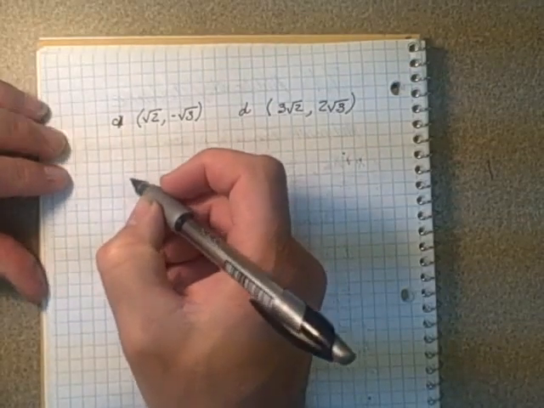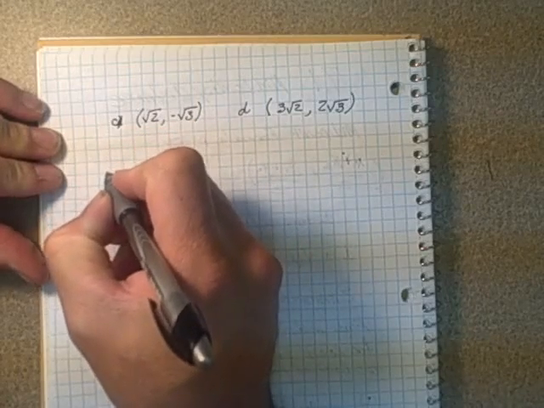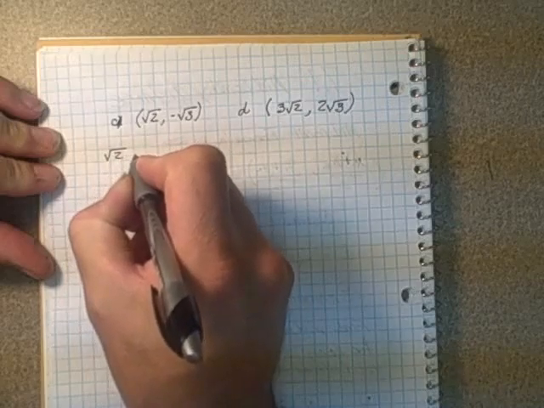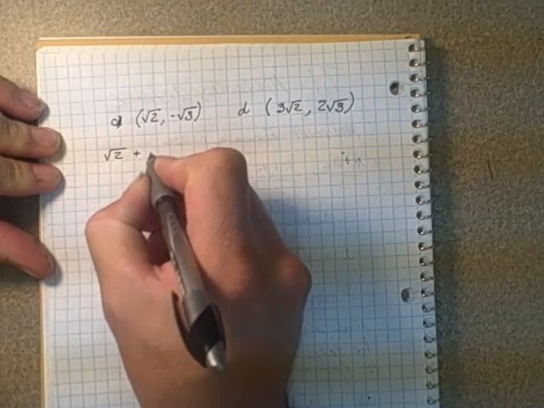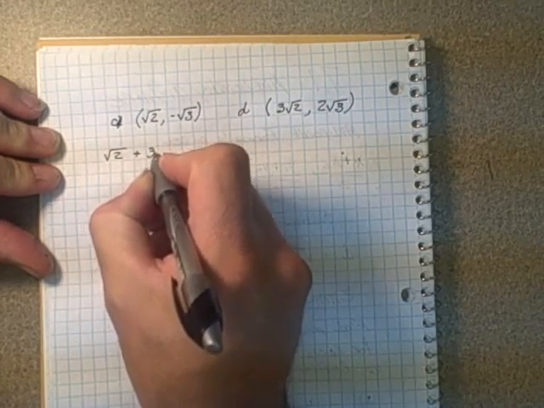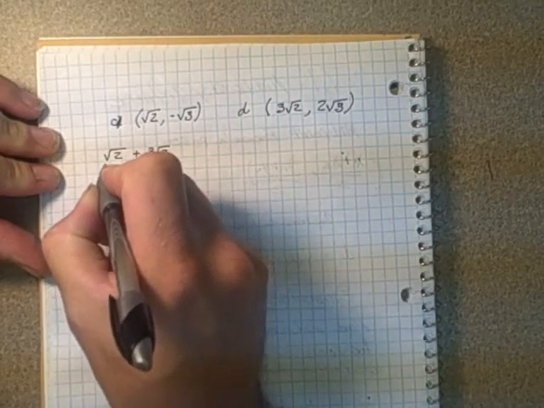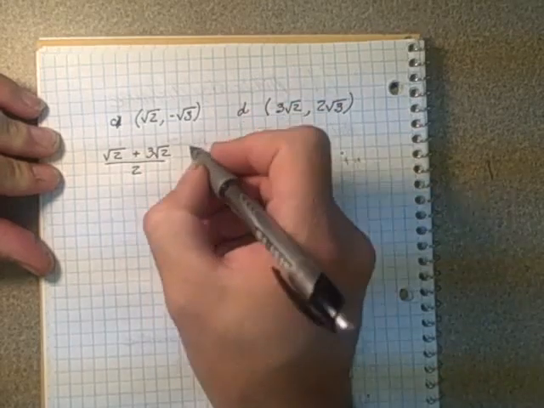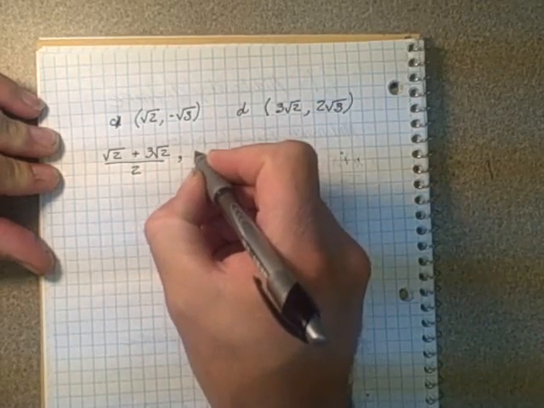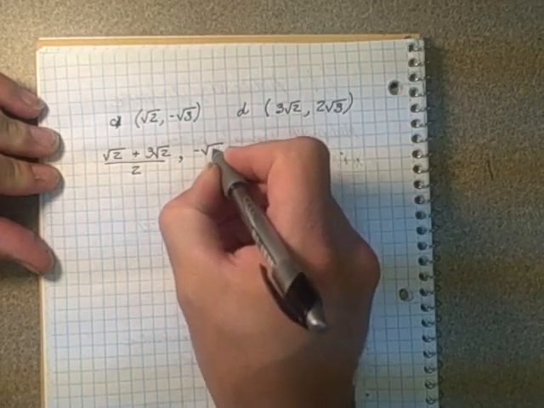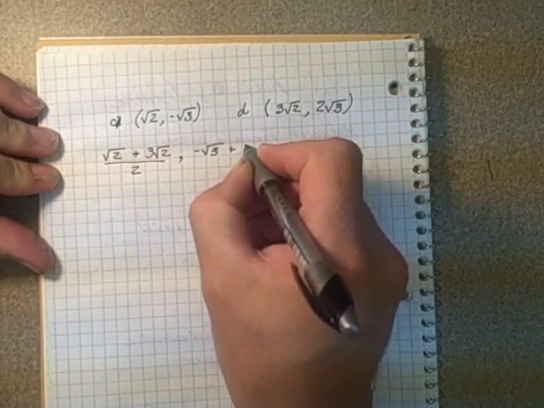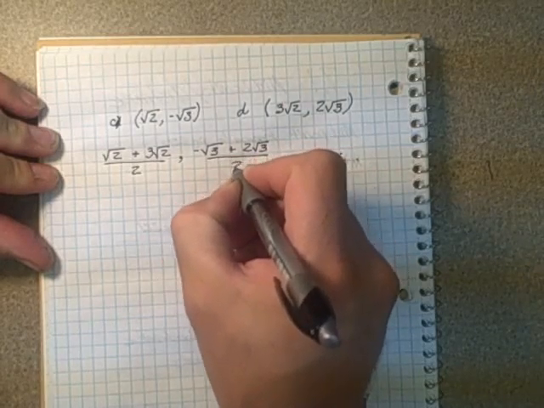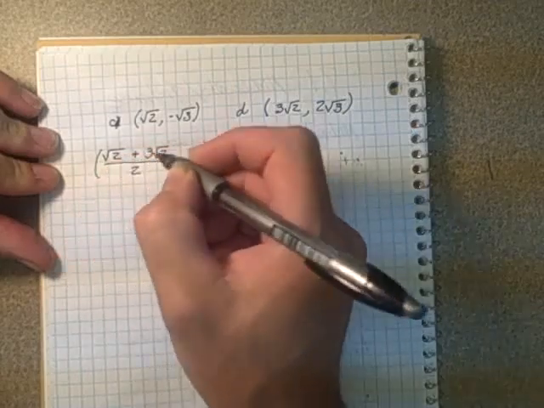So the midpoint formula is x1 plus x2 over 2. So that would be root 2 plus 3 root 2 over 2. And our y point would be negative root 3 plus 2 root 3 over 2. So let's do some simplifying there for the midpoint.